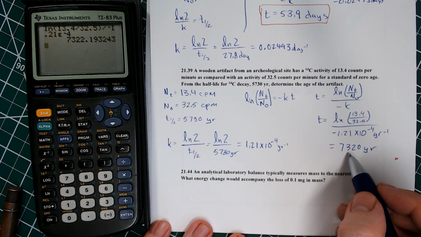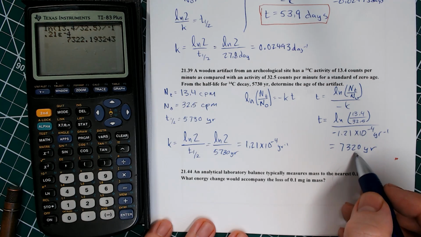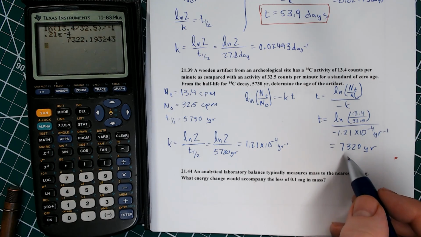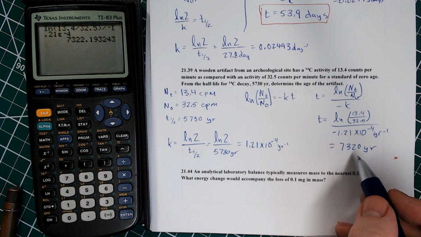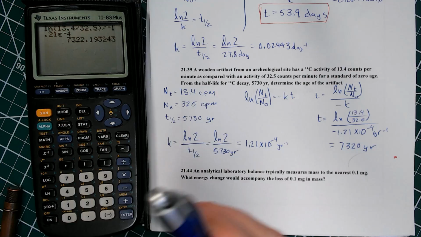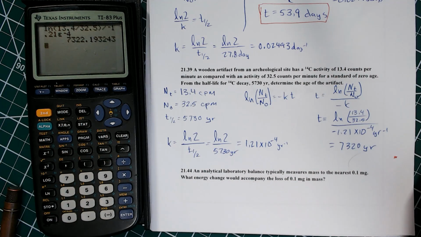Now, as far as how confident are we with that number? Well, like the 7,000, we're pretty good. The 300, yeah, the 20 is a little bit iffy. You really can't tell the difference between something that is 7,320 years old versus something that is 7,350 years old. You're not going to get that level of precision. But you definitely can tell the difference between something that is 7,300 years versus something that is maybe 8,000 years.